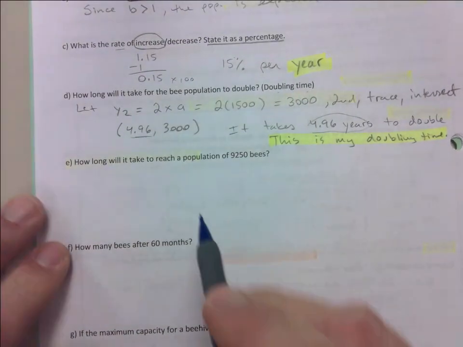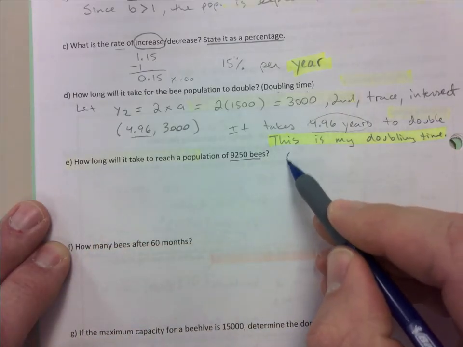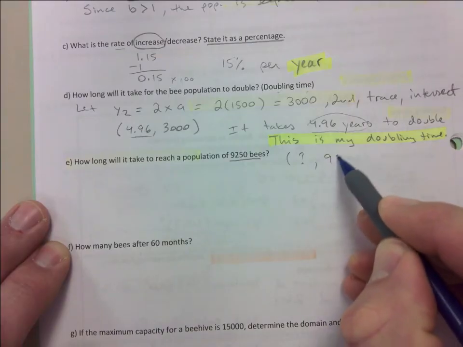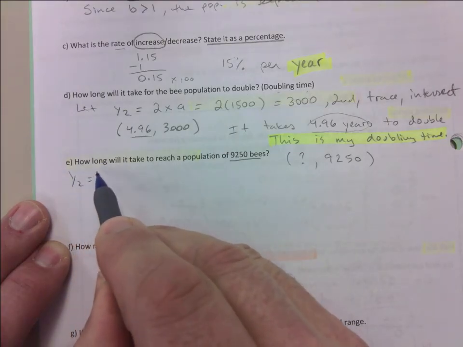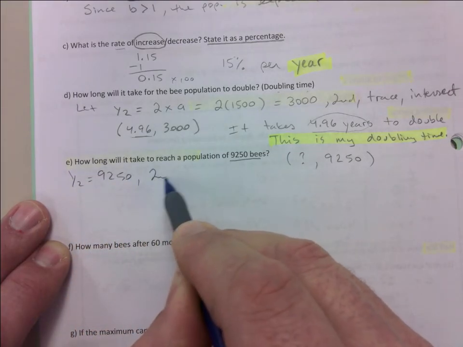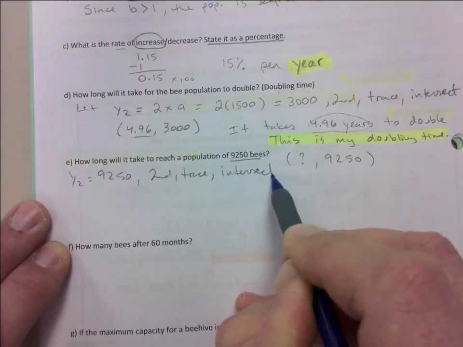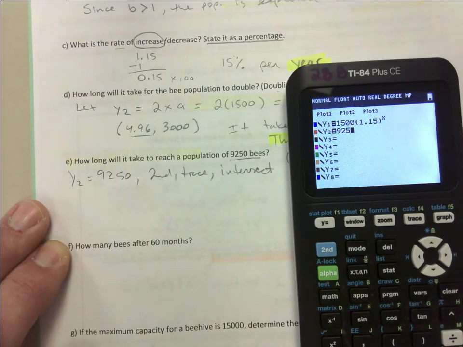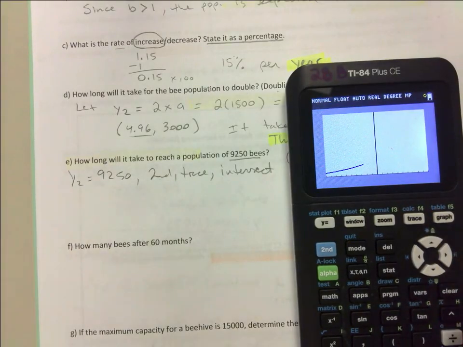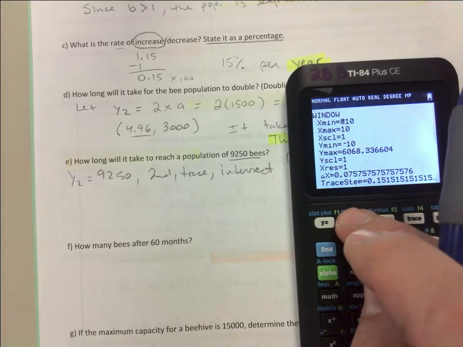How long will it take for the population to reach 9,250 bees? Remember, we want time when we have this many bees. That's basically what they're saying. So again, we have to go y2 is equal to 9,250. Second, trace, intersect. And let's go ahead and do that. Will this fit into my window? I'm not sure. I should have checked my Y max right away. Okay, I'm not seeing it, so I'm going to check my window.